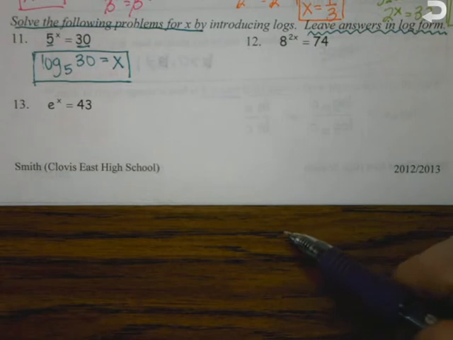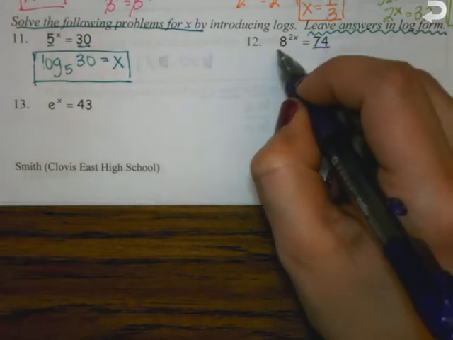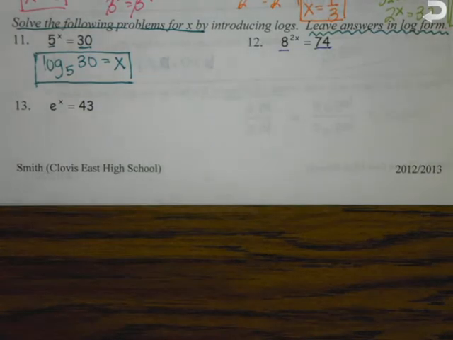Can I rewrite 74 as a base of 8? No, because 8 squared is 64, and 8 to the third is 512, bigger than 74. But we can also rewrite 8 as a base of 2.